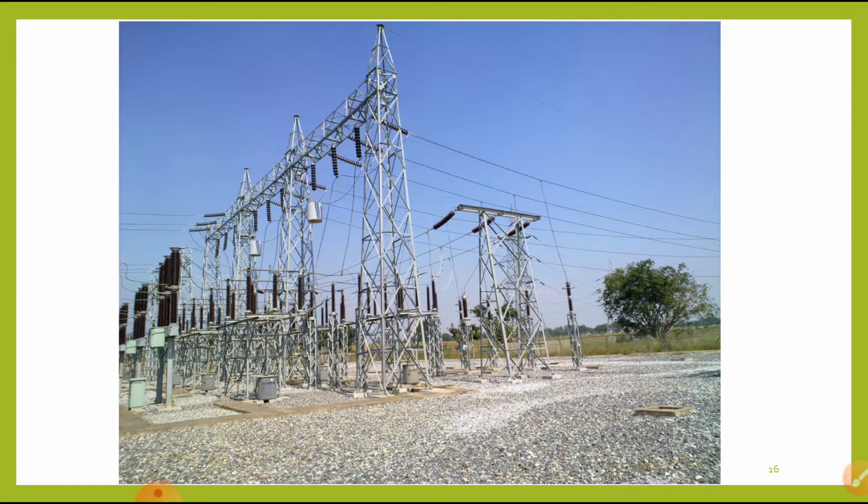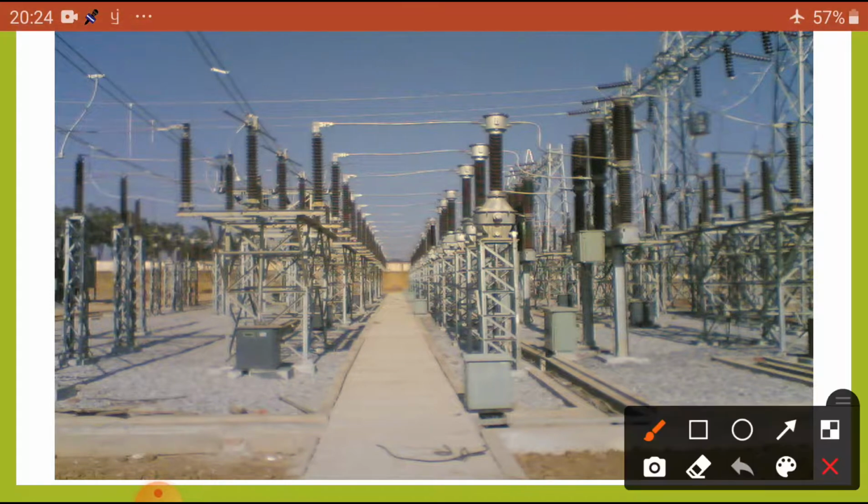And this is isolators, and these are CTs, R phase, Y phase, B phase, and here are our breakers. Okay, now you can see the wave trap here. So the power comes in this direction.